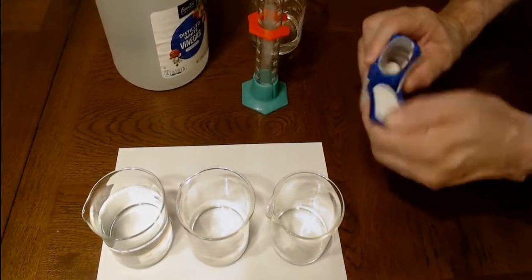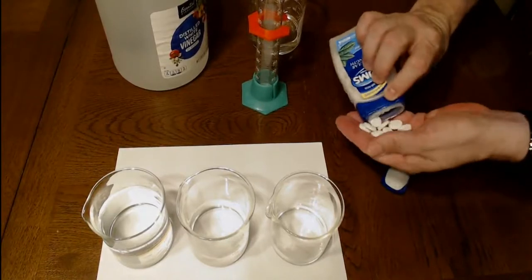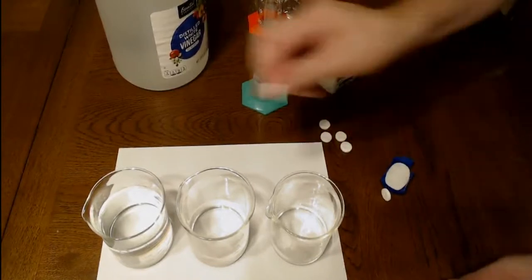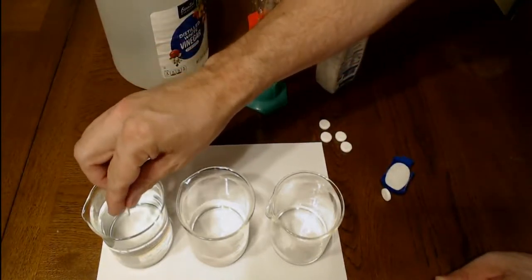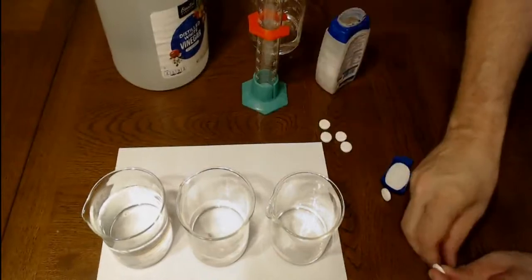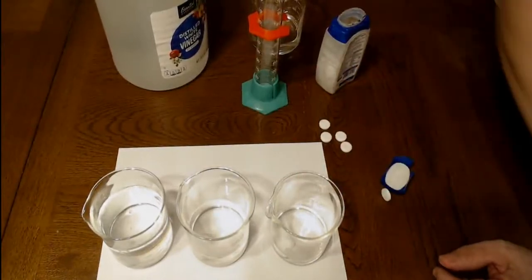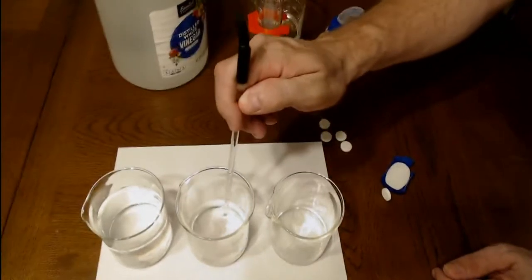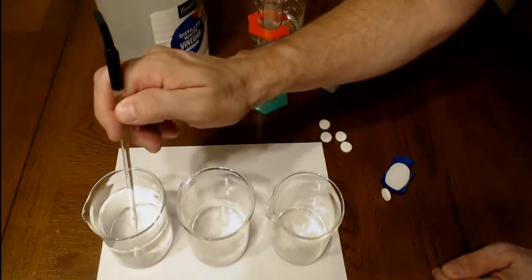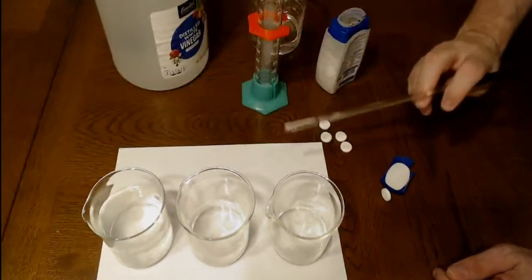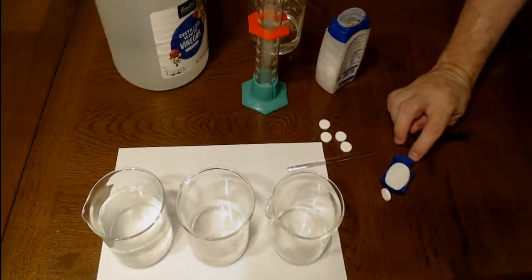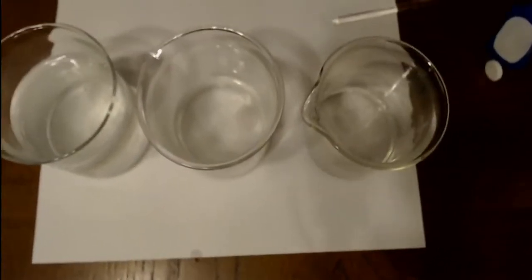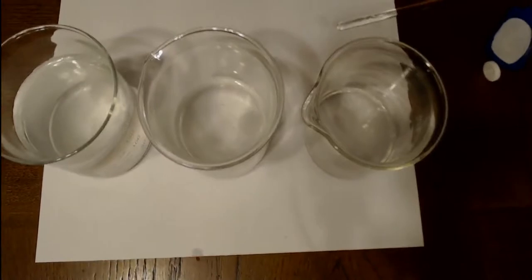To these, we're going to add an antacid to each of them. So 1, 2, 3. I'm going to get the antacids out where you can see them better. Let's adjust a little bit more, and bring our video down.